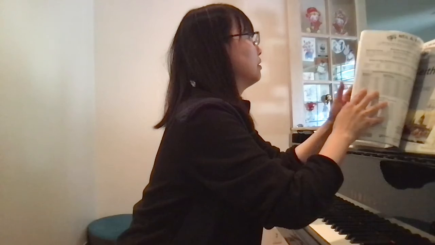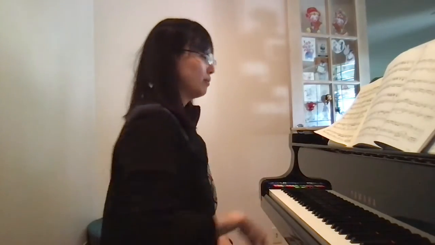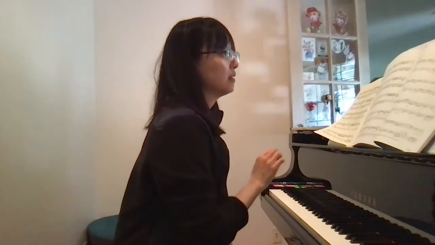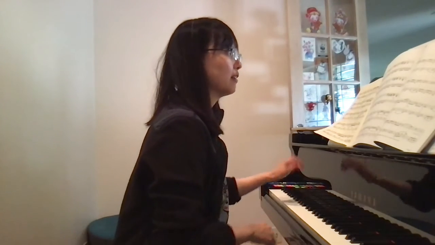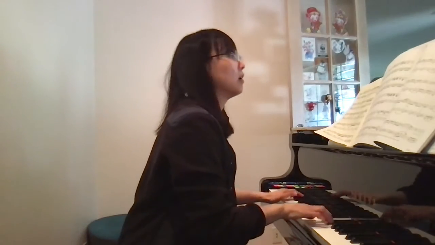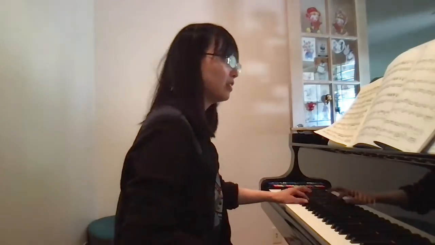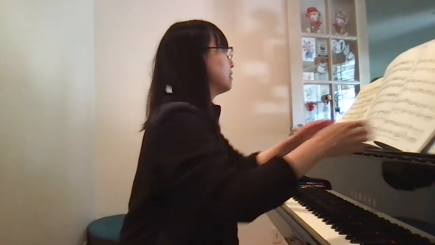Page 39. So he wrote an accent here, and he also wrote it at the end of the first line of the D. So those are rhythmic accents.